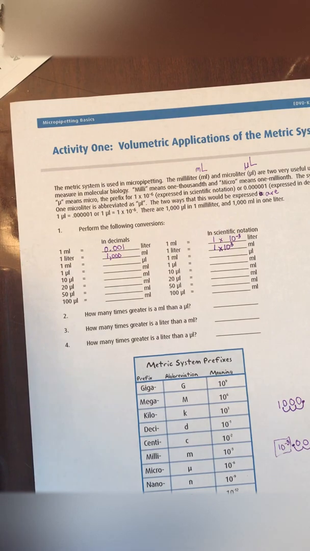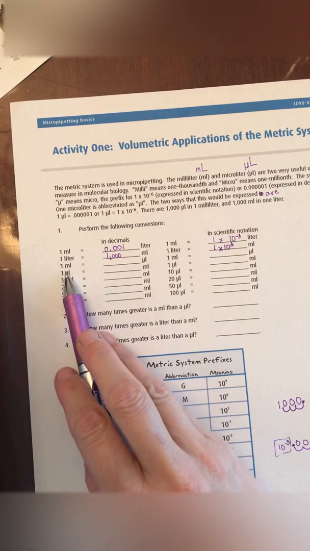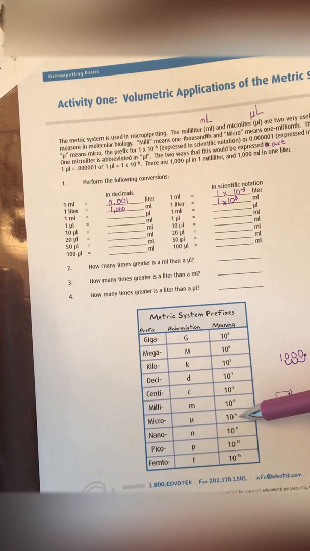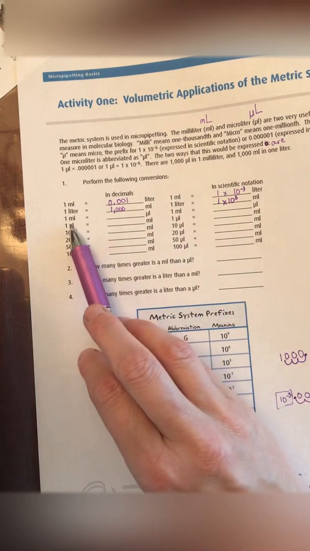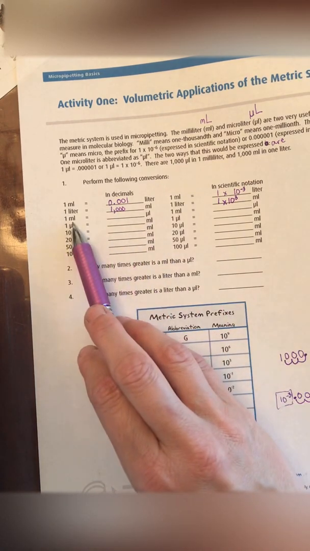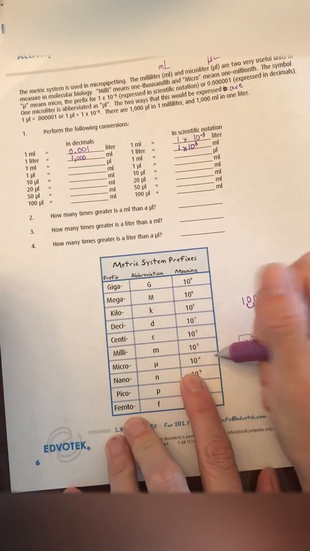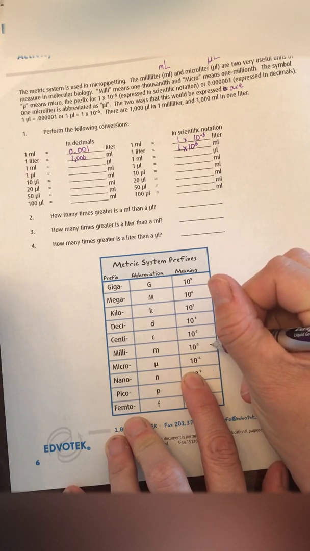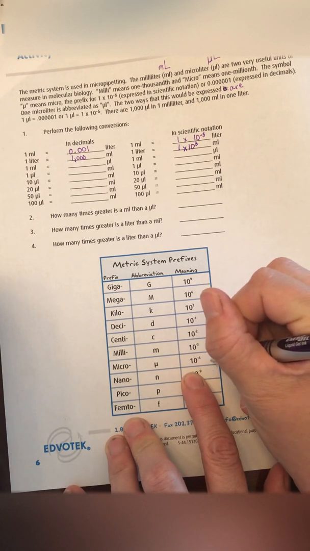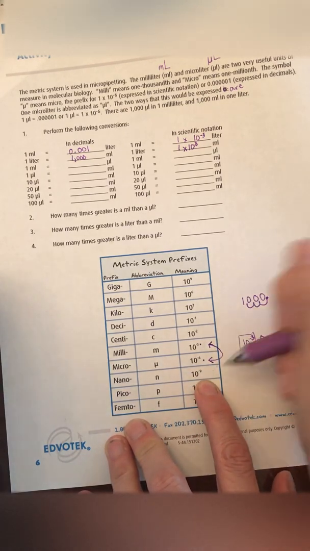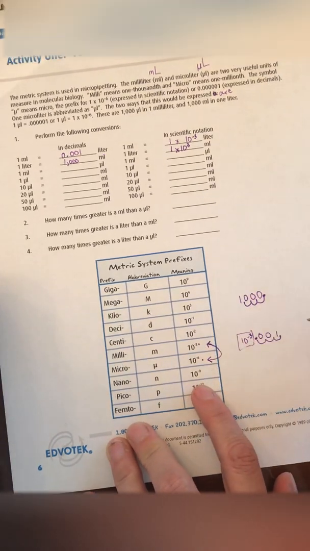All right, you may still be thinking, wow, I have no idea what's going on. Let's try the micro. We have 1 milliliter equals how many microliters? We know that micro is a millionth, so we see 10 to the negative 6th. It wants to know how many microliters are in 1 milliliter. Milli is 10 to the negative 3, micro is 10 to the negative 6. That's a difference of 3.